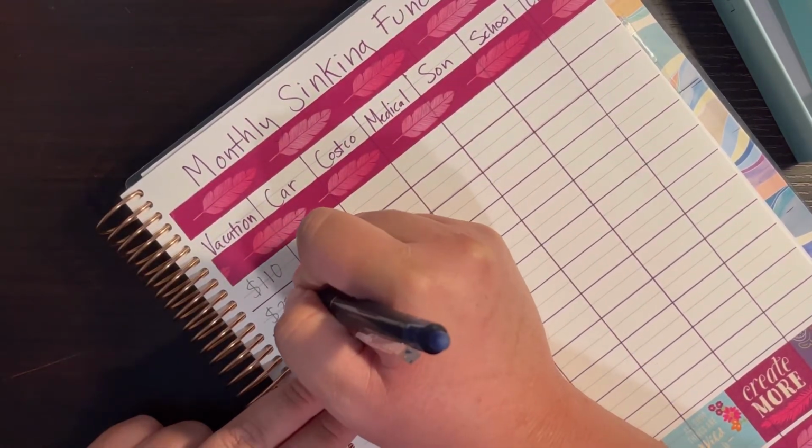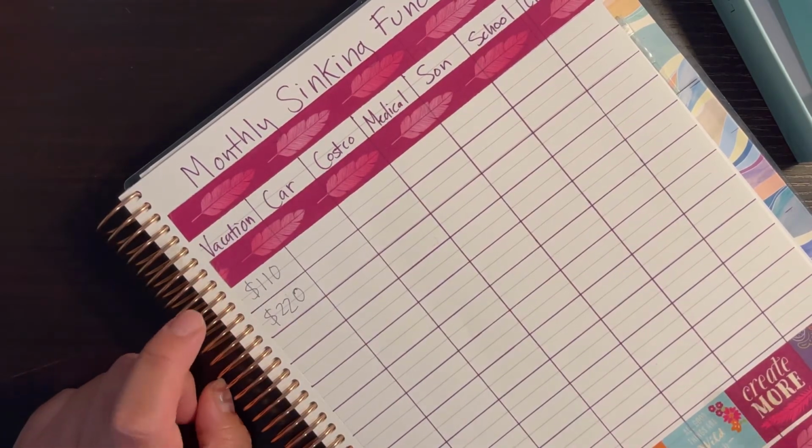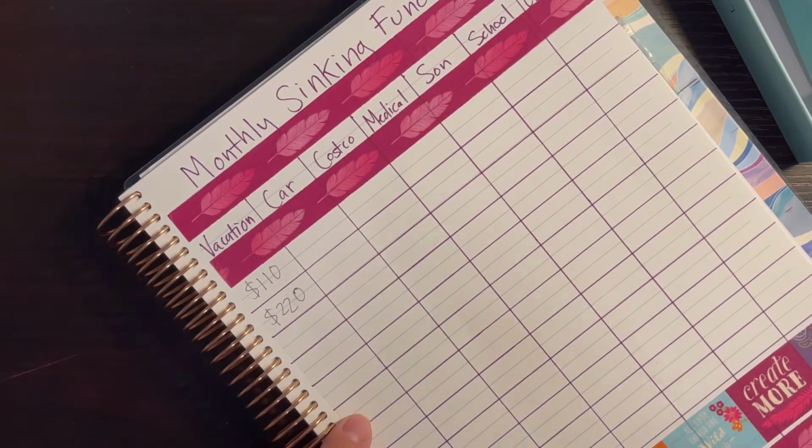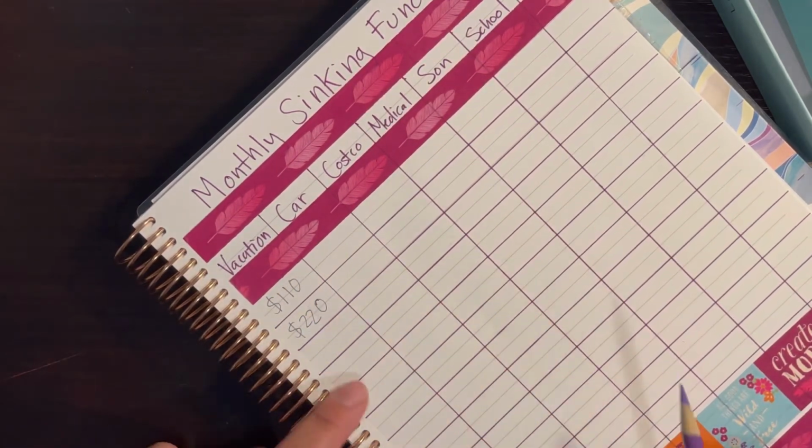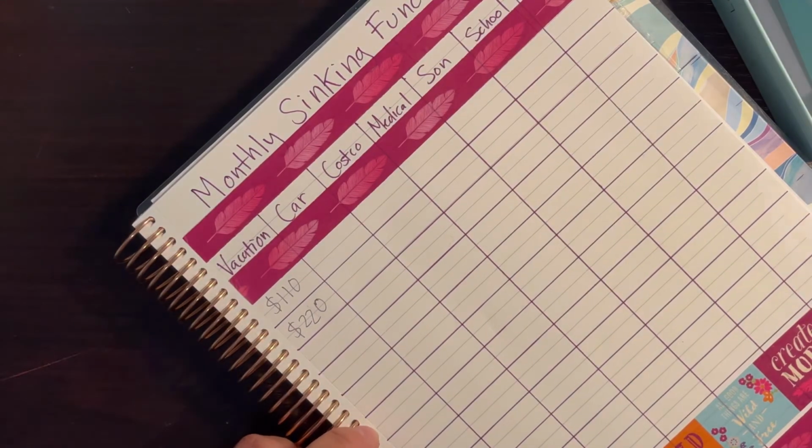So like that, every time I do a month, sometimes I'll just get a color pencil and I'll shade it in until I get to the bottom. That's how I like to do it.